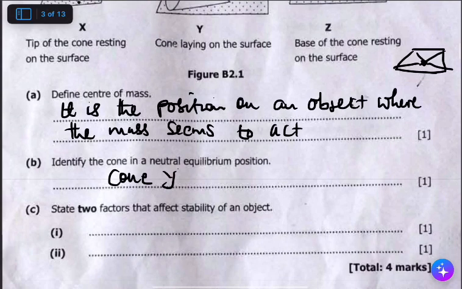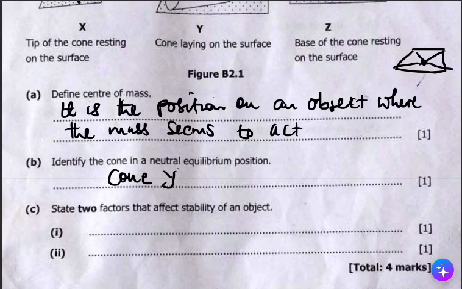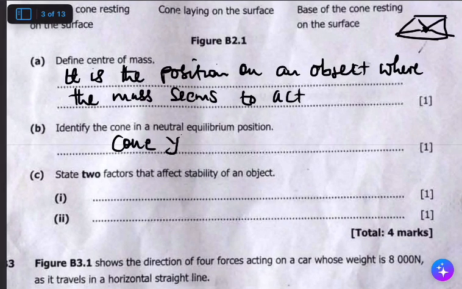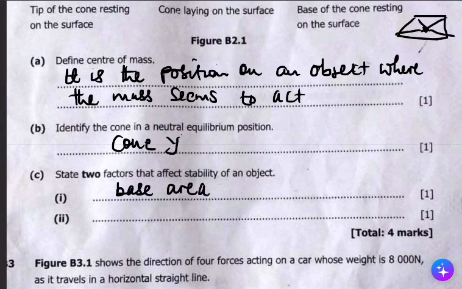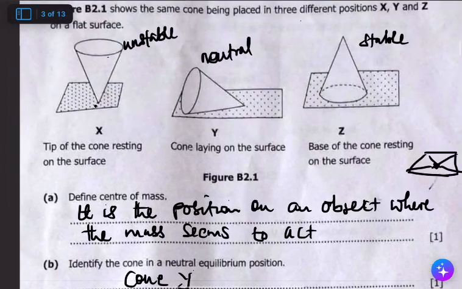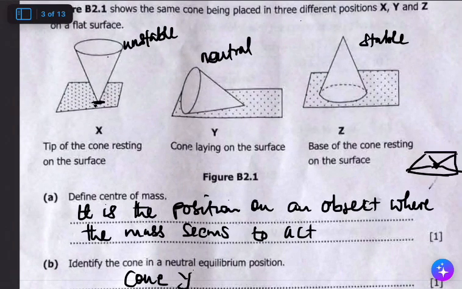Then we are given this question: state two factors that affect stability of an object. There are factors that can affect the stability of an object. One, we can have base area. When you have a smaller base, like in here, this object cannot balance properly. The base is so small, it will topple over because the mass is focused on top. When the mass is on top and the point where the cone is resting is of less base area, then this object can topple over because it will be unstable.